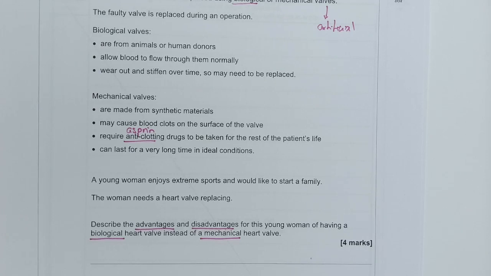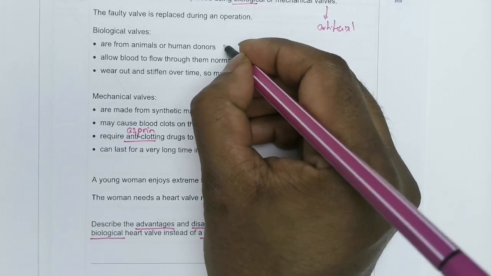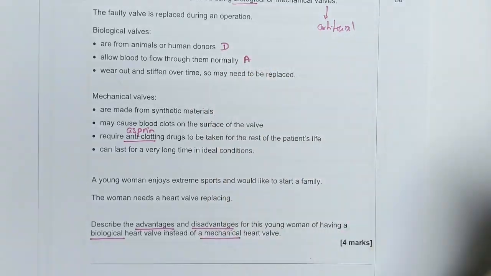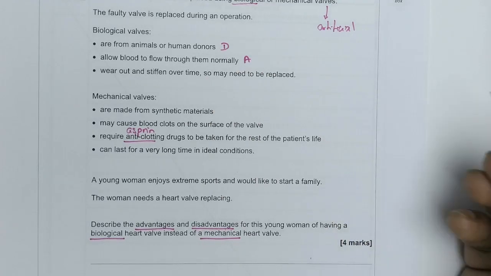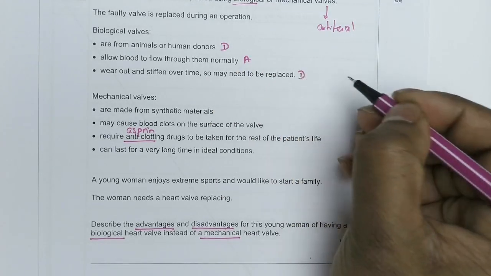Now, is that an advantage or a disadvantage? It's mainly a disadvantage, meaning that you will probably have to wait for a human donor, whereas a mechanical valve, you can just buy it off the shelf. Allow blood to flow through them normally. That is clearly an advantage. So this could be a disadvantage. This could be an advantage. Wear out and stiffen over time, so may need to be replaced. That is a disadvantage there.